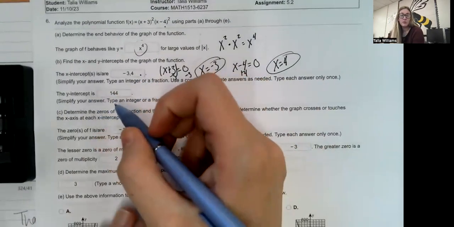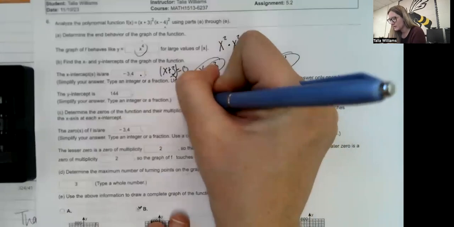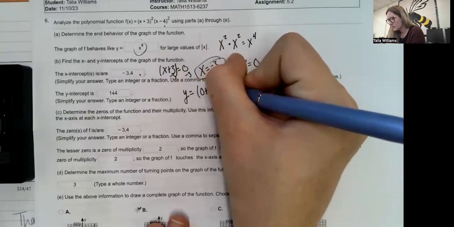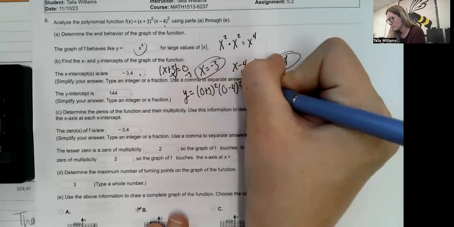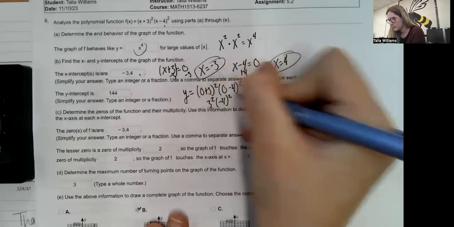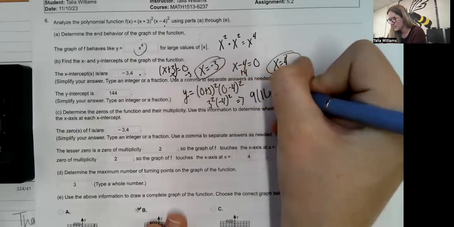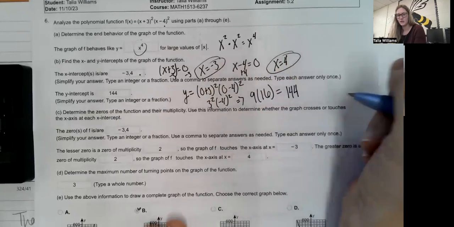Our y-intercept, you'd put 0 in for x and solve. So I'm going to write y instead of f of x. And then I'd have 0 plus 3 squared times 0 minus 4 squared. So we'd have 3 squared times -4 squared. I don't have much room, which is going to be 9 times 16, which is 144.